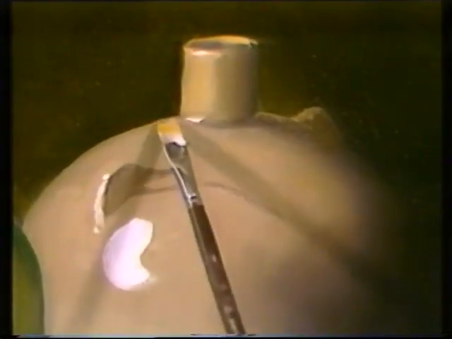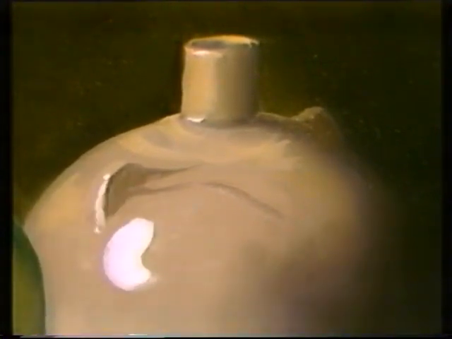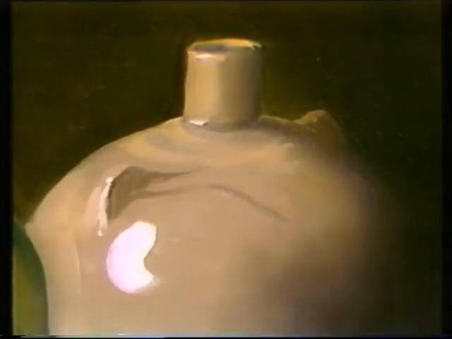Lighter and lighter on the light side is what I do to further develop the appearance of my subject. And conversely, darker and darker on the dark side. I not only improve the texture of the object, but I also accentuate the object's dimension.